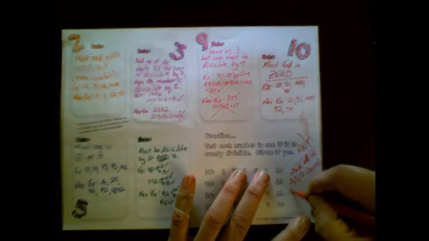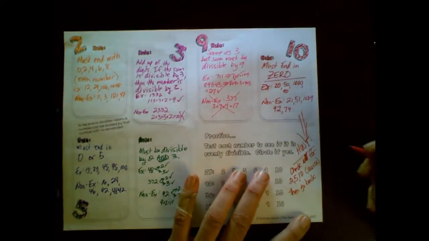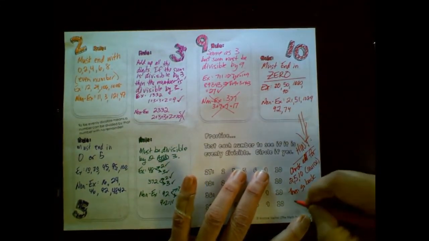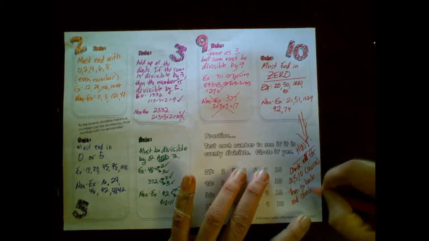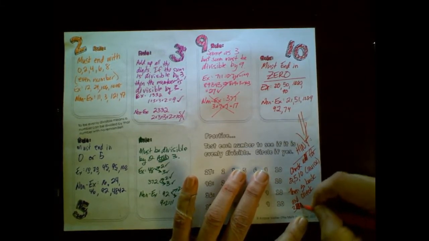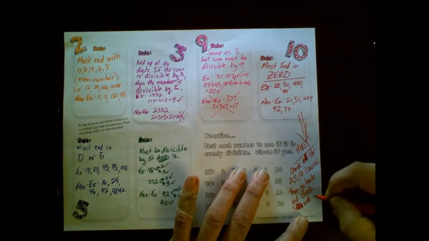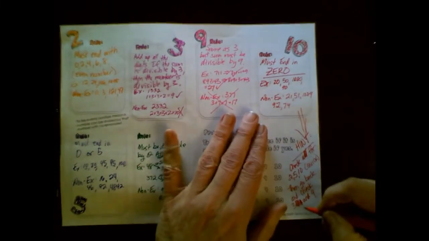Then, if those don't work, go back and check 3 and 9. Don't scribble it. It's okay if you do. 3 and 9. Because 6 will basically follow.